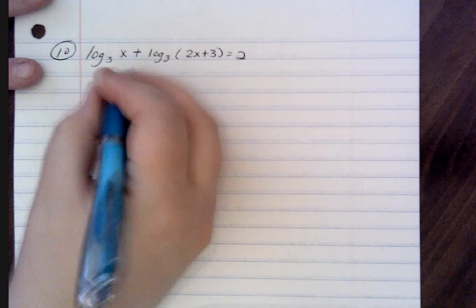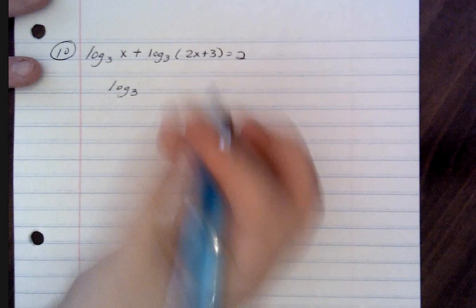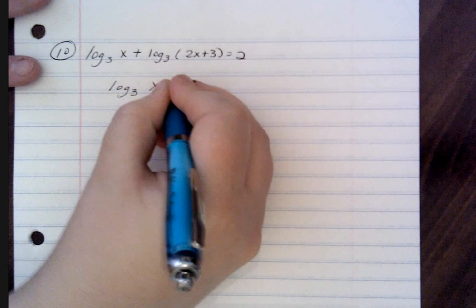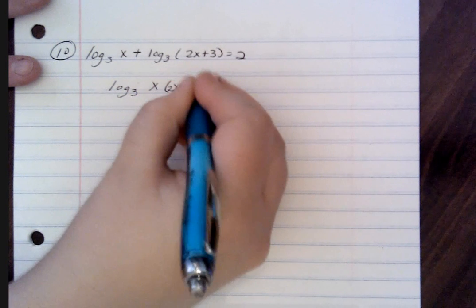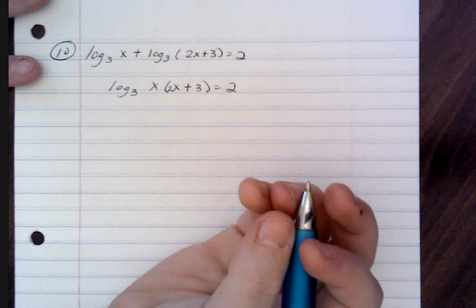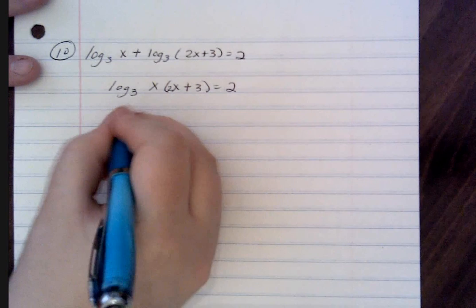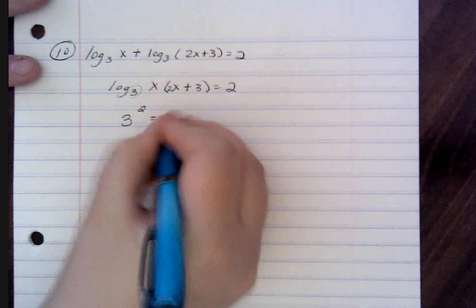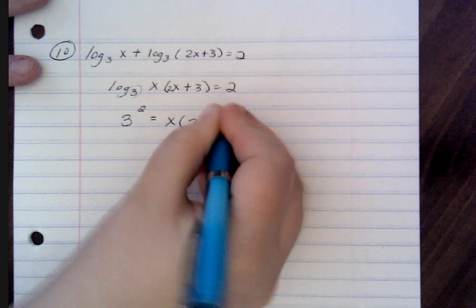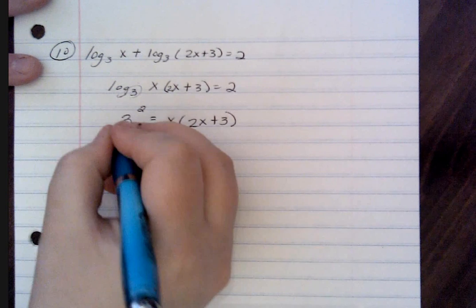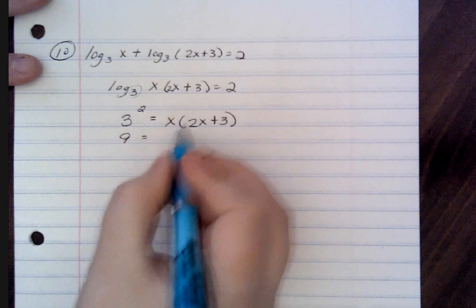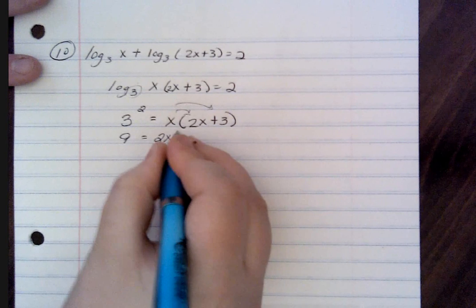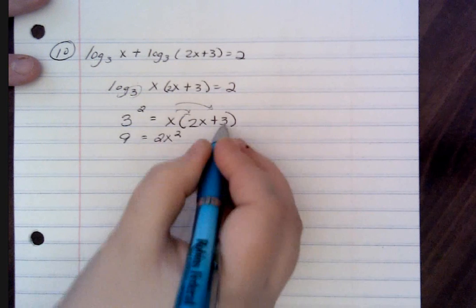So we would put our log 3 one time, and then since these are being added, you're going to multiply these two. So you would multiply your x times your 2x plus 3 equals 2. So we're going to take our 3 as our base and raise it to the second power and set it equal to x times 2x plus 3. So 3 squared is 9, and we can go ahead and distribute this x. So x times 2x is 2x squared. x times 3 is 3x.